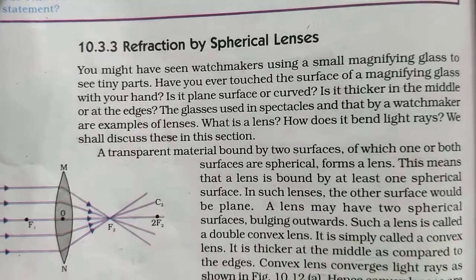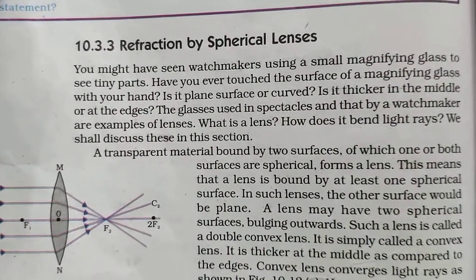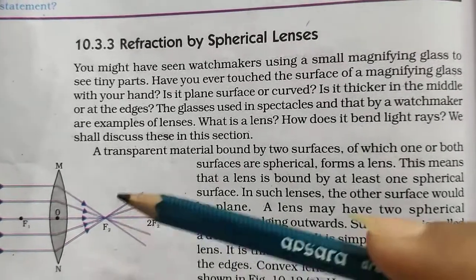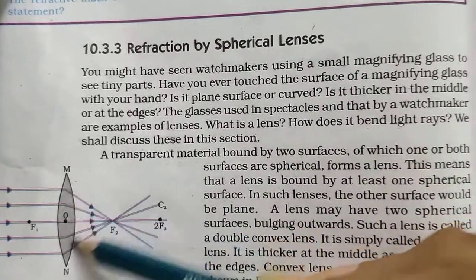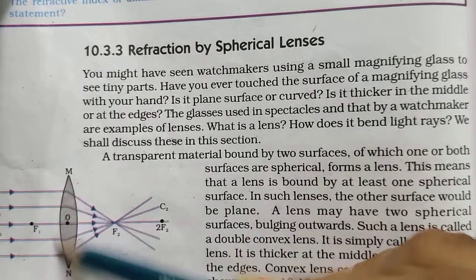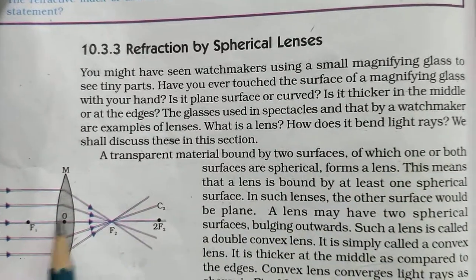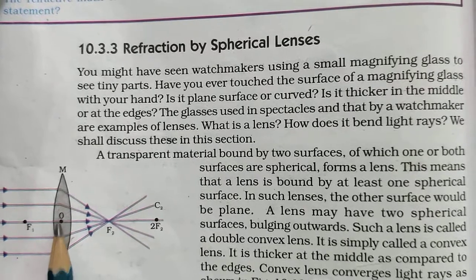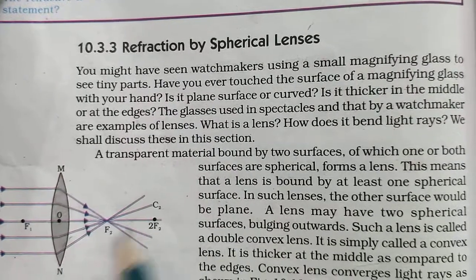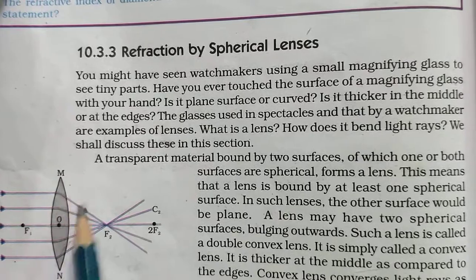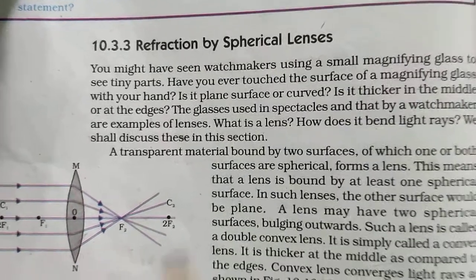Whenever you touch it, you will come to know that both surfaces are coming outwards, and the middle side is larger than the other sides. You can see this as an oval shape.